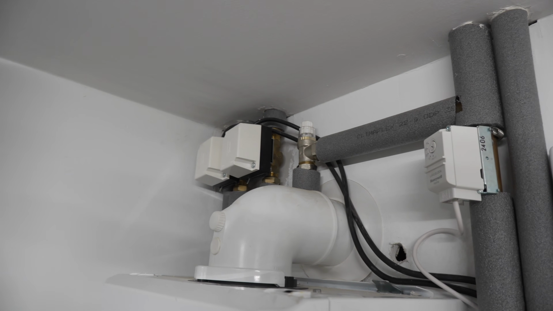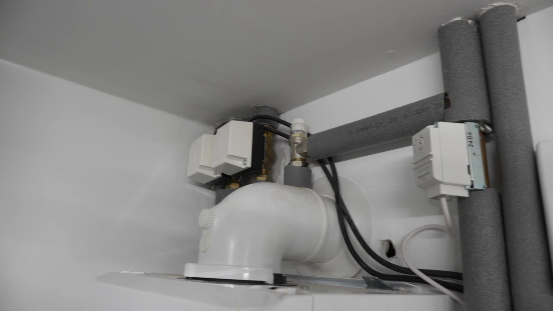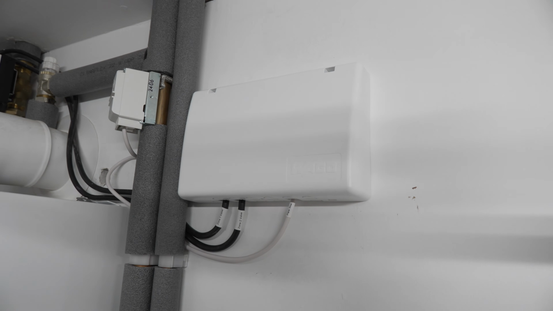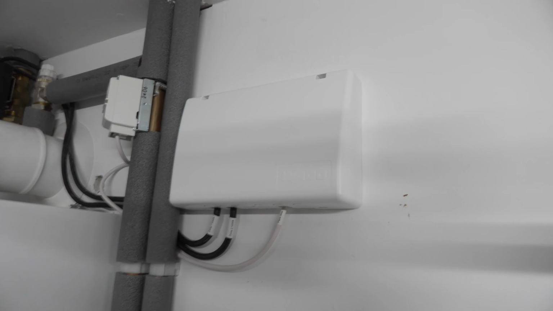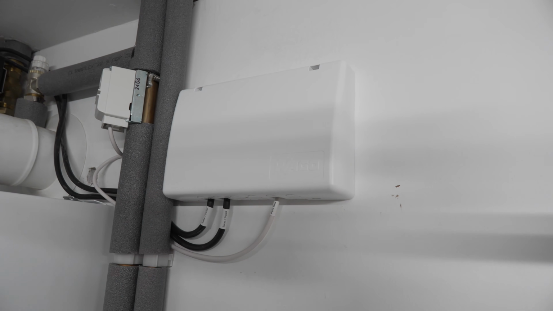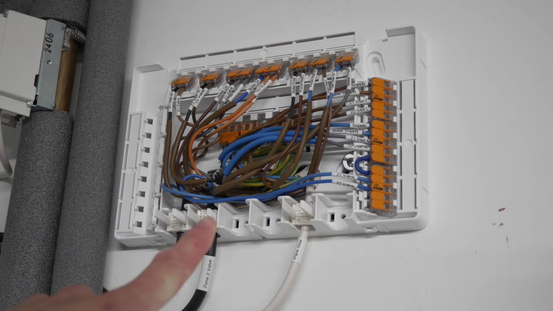One of those is for zone 1, one of those is for zone 2. And then here we have the wiring centre, which is where everything is wired back to. And this is where we're going to need to wire the Wiser hub into. And now here we have the inside of the wiring centre.